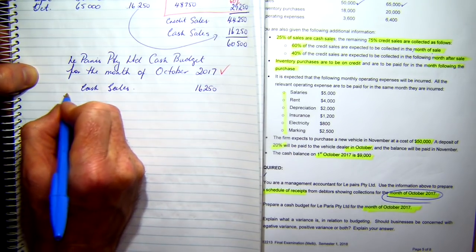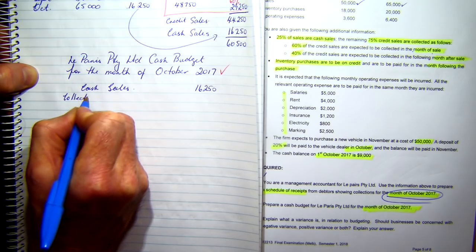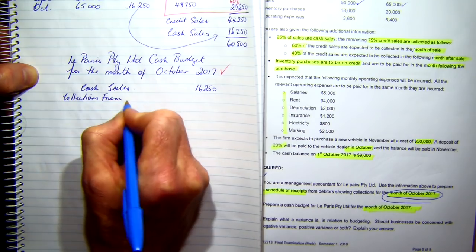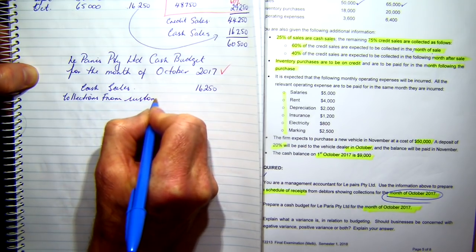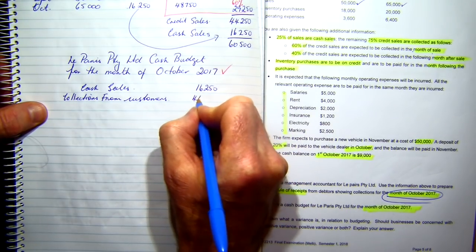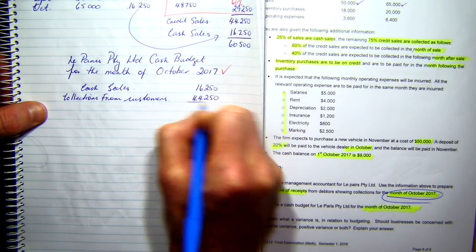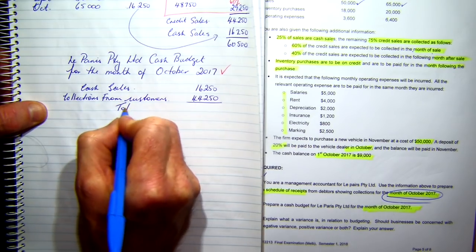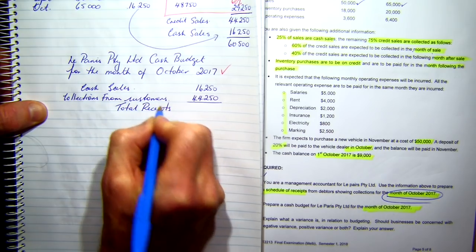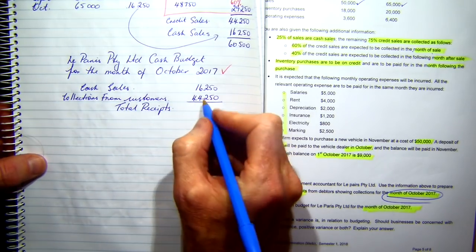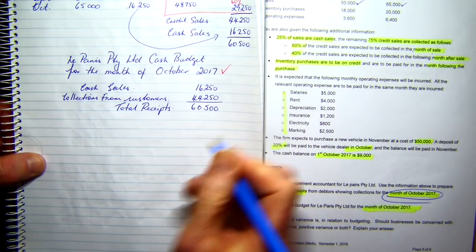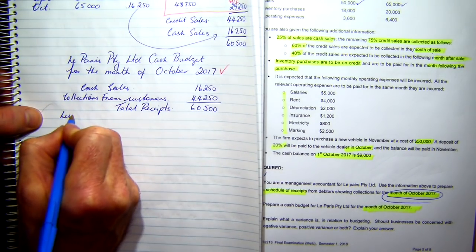Collections from customers is 44,250, and that'll give me my total receipts, which as we've calculated already, comes to 60,500. Less payments.